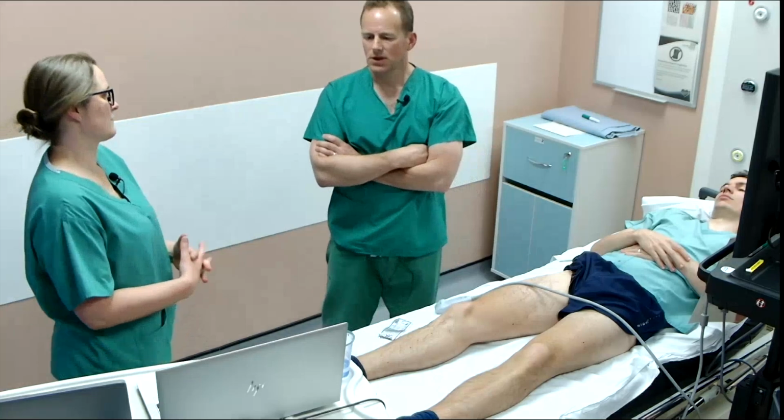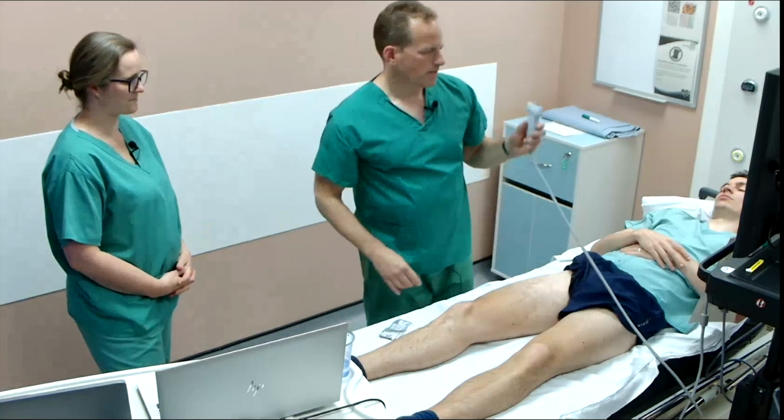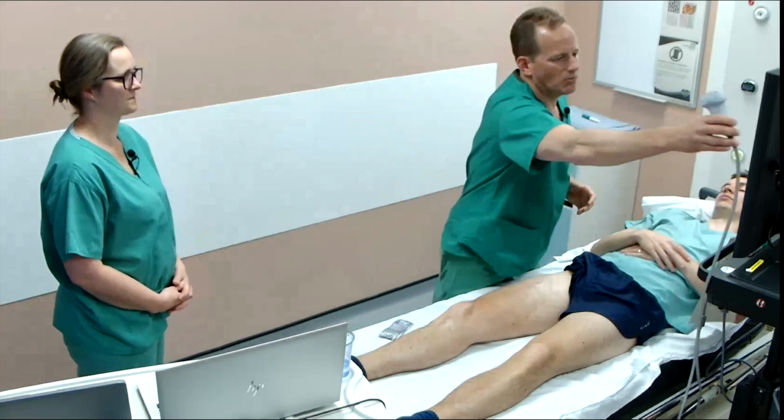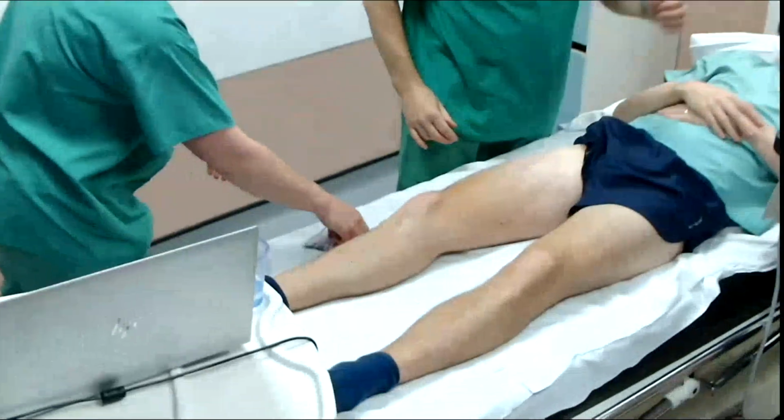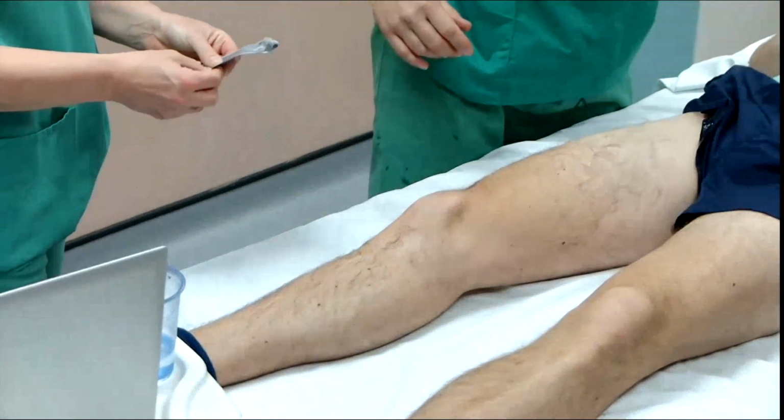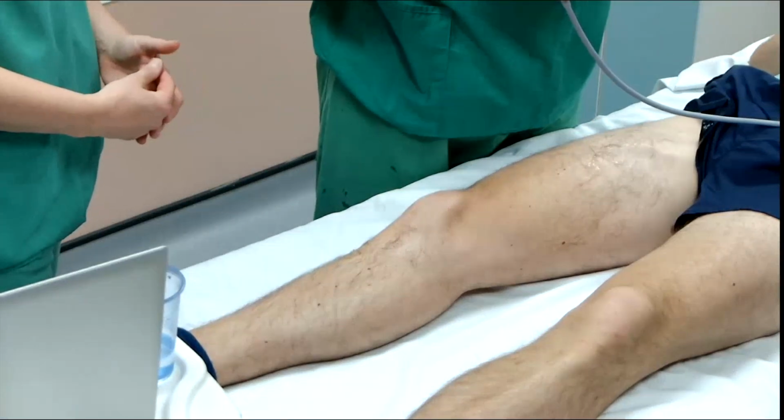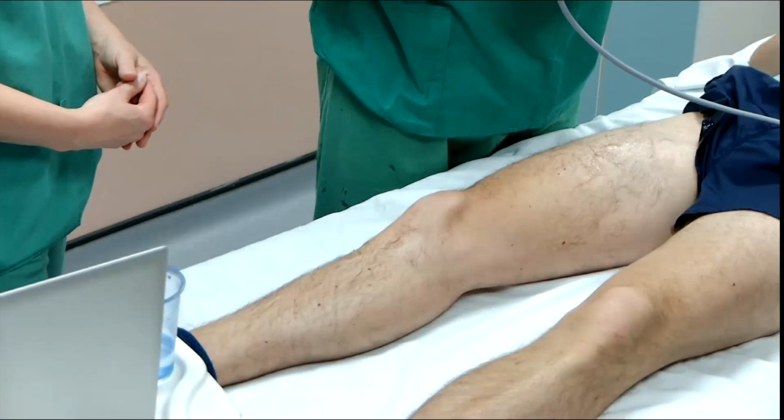So how about posterior knee? Posteriorly, there are a couple of blocks we can do. We've got our basic block, which we want everyone to do, which is the iPACK block, and then we could talk briefly about just an isolated tibial nerve block.